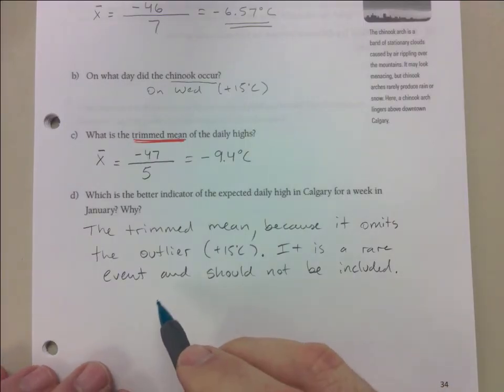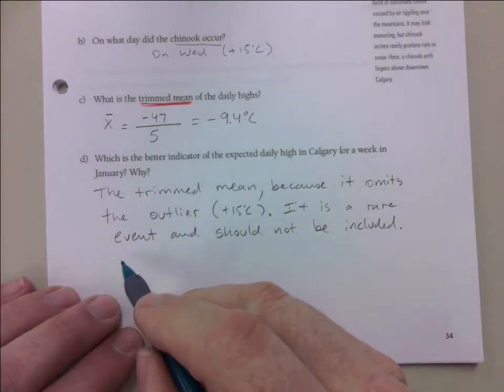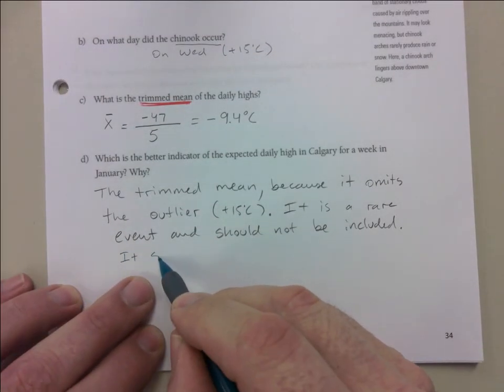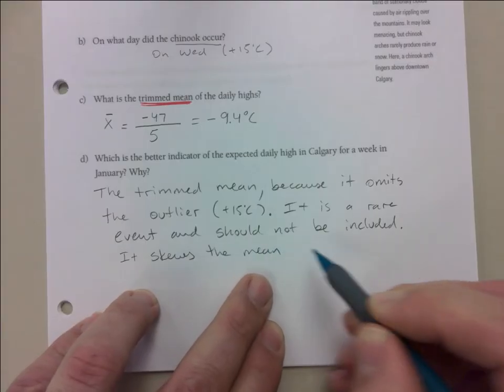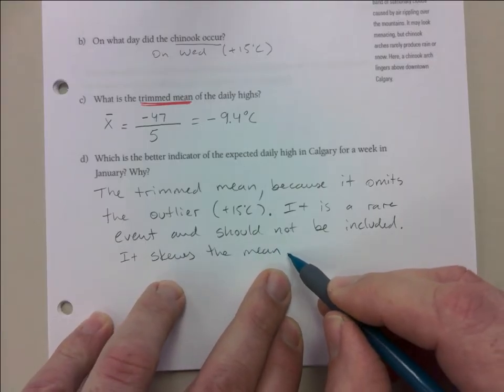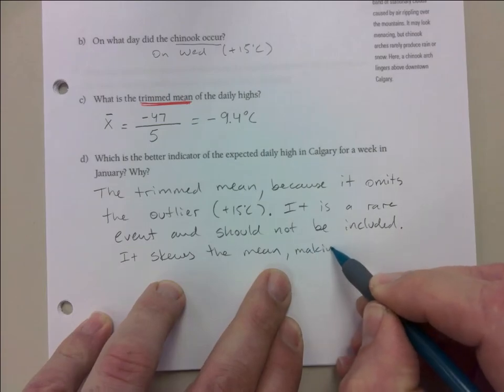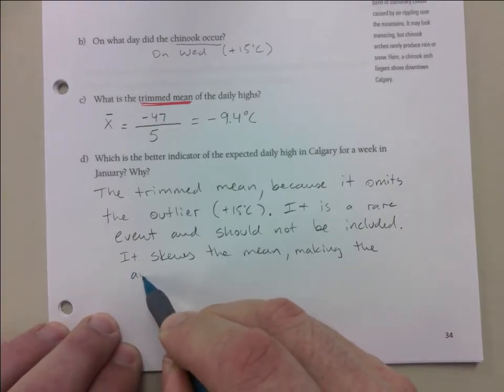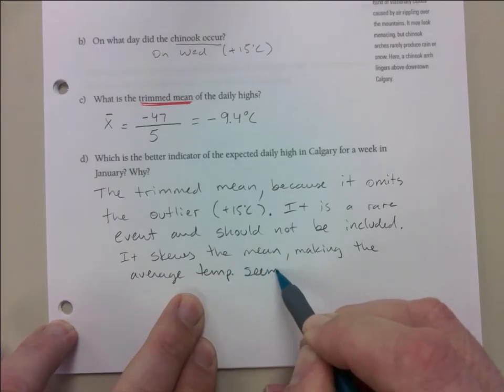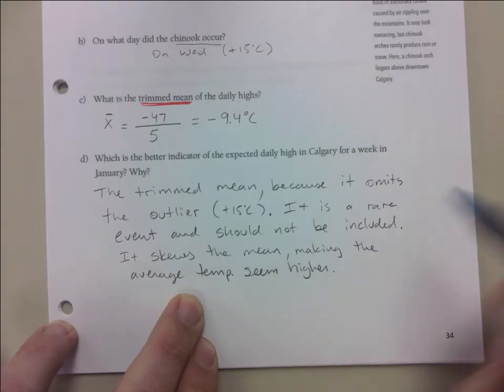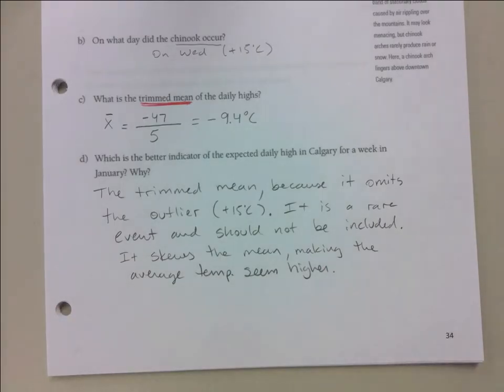Okay. Maybe I'll add that because you haven't. It skews the mean, okay, making the average temperature seem higher. Okay, the Chinook is going to make it seem higher than normal. Okay, so that's kind of like an explanation there for why you would want to use the trimmed mean. Okay, all right.